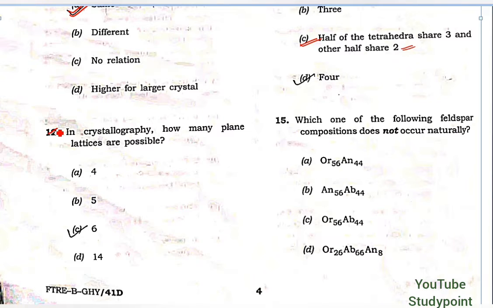Number 12. In crystallography, how many plane lattices are possible? Here it is asked plane lattice. But we know in crystallography how many Bravais lattices are present? 14. But here it is asked in plane lattice, meaning in 2-dimensional way. This is 3-dimensional. In 2-dimensional way there are 5 lattices. Which one of the following feldspar compositions does not occur naturally? Right answer is option A, orthoclase 56 and anorthite 44.